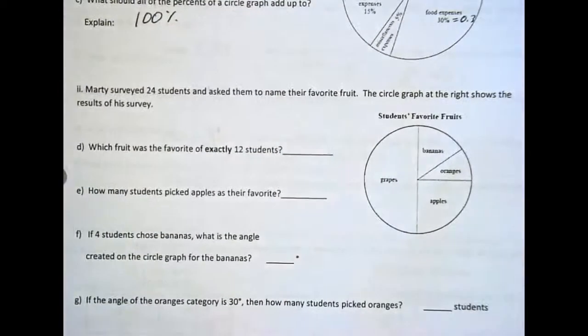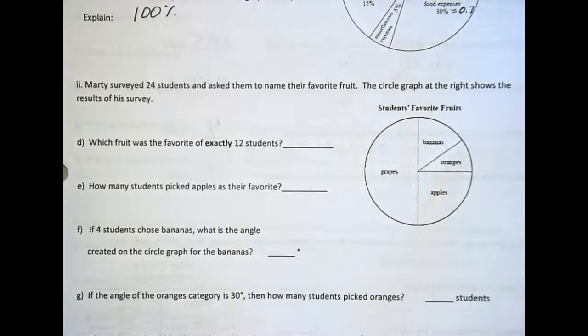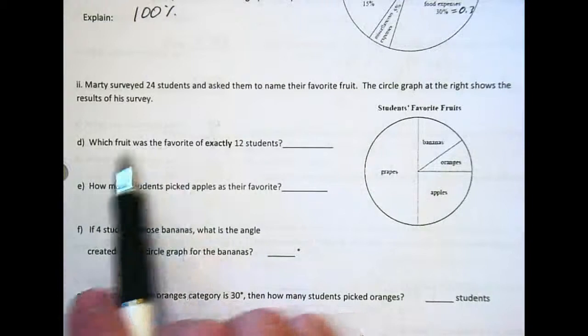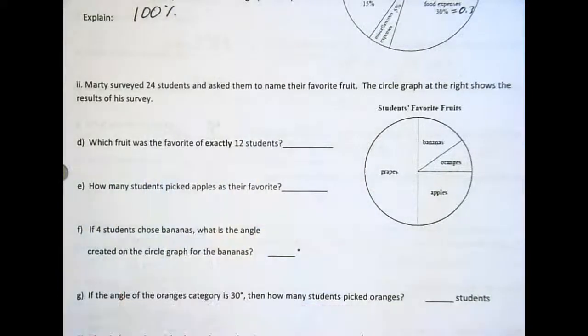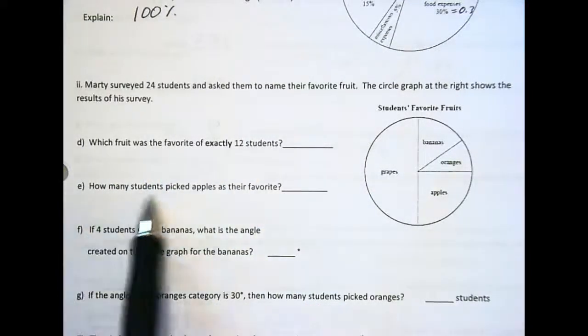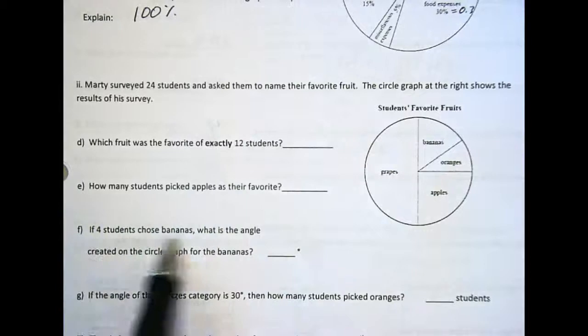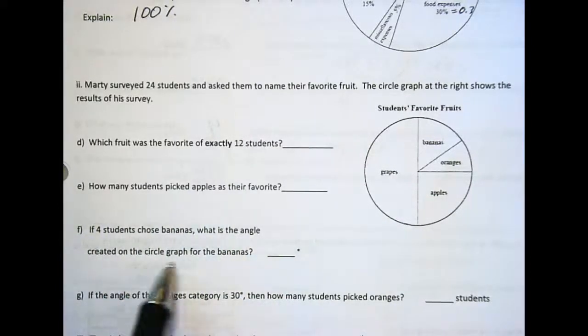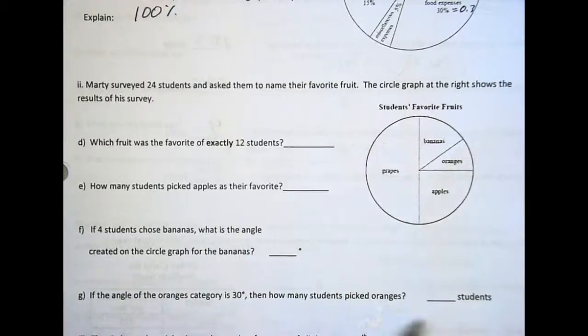So Marty surveyed 24 students and asked them to name their favorite fruit. The circle graph on the right shows the results of the survey. And then it asks which fruit was the favorite of exactly 12 students, how many students picked apples as their favorite, if 4 students chose banana what is the angle created by the circle graph for bananas in degrees, and if the angle of the orange is 30, how many students picked oranges?